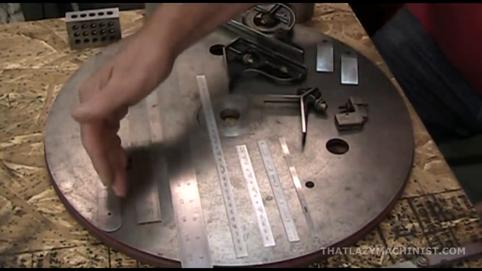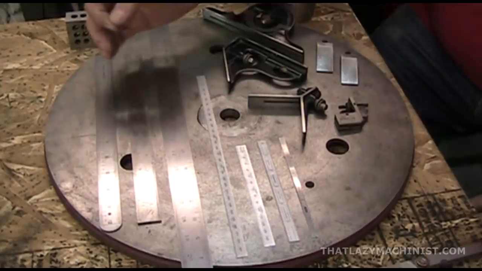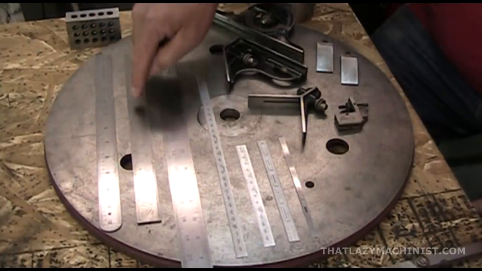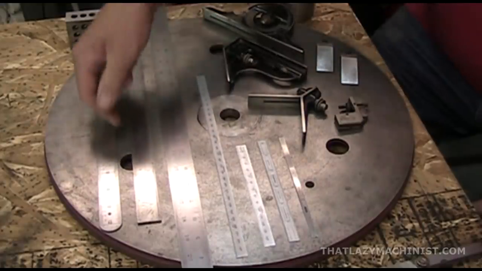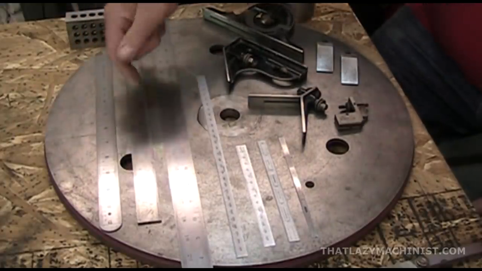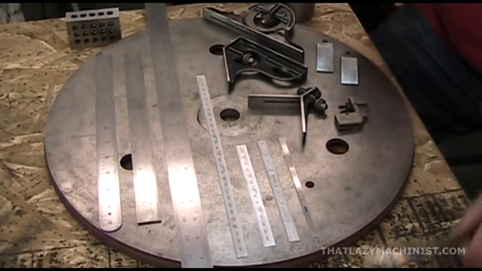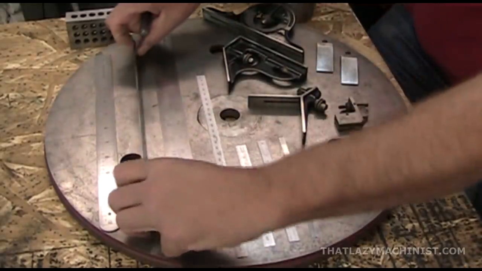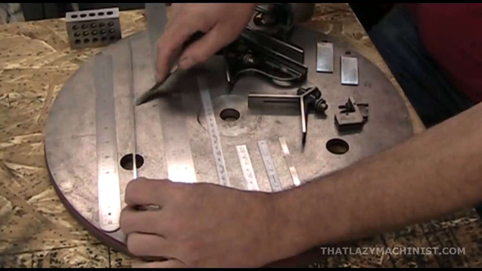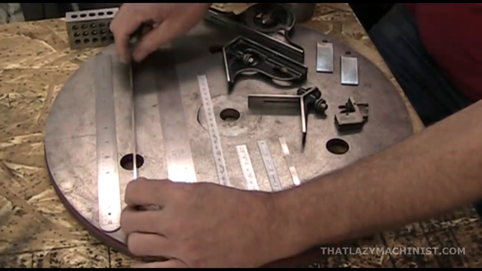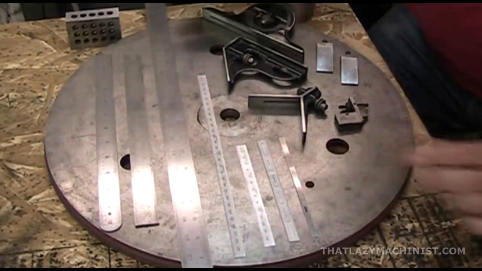In this case, our edge is flat, and that is important because this isn't just a direct measuring tool, it's a comparative measuring tool, and that side edge is a straight edge that can be used for comparative measurement. In this case, as an example, to measure flatness, using some shim stock as an example.